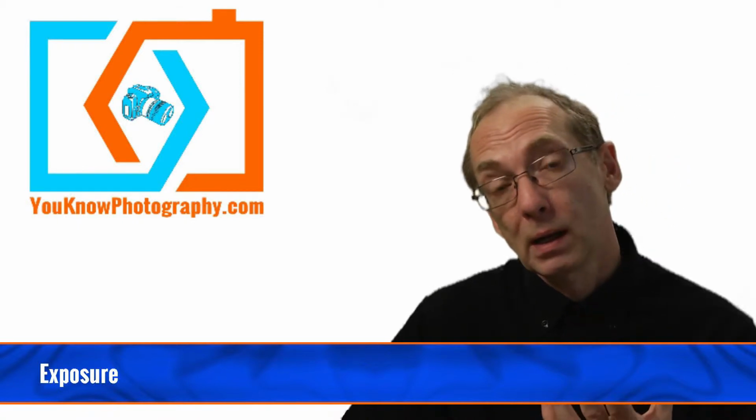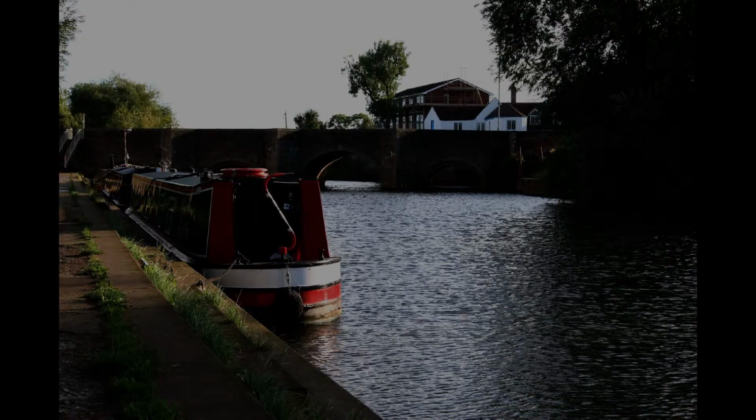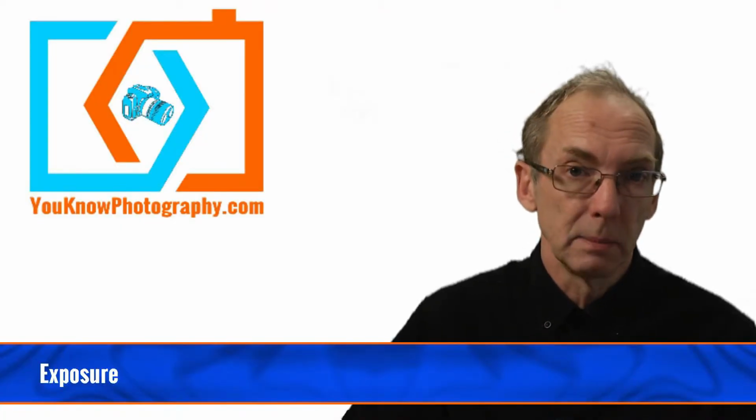And if you let in too little light, then the image is underexposed. At best, a little dark. At worst, completely black and murky.